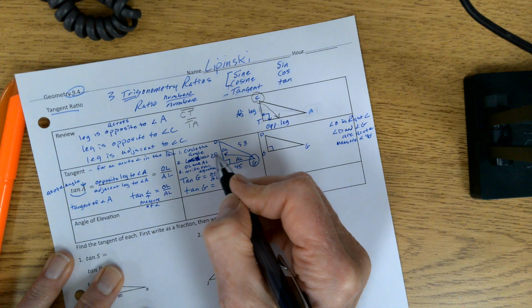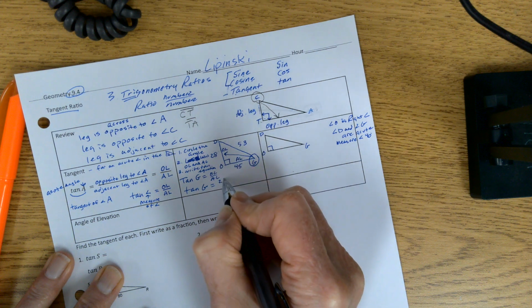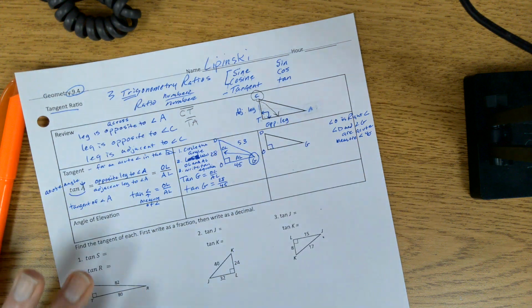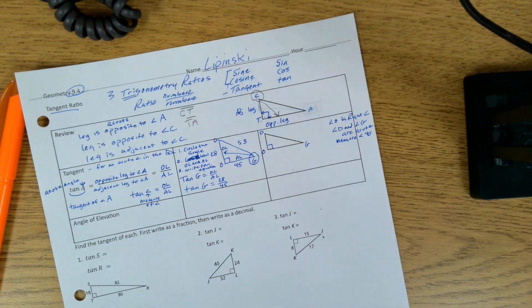My opposite leg is 28. My adjacent leg is 45. That's all I do. And then if I want to write it as a decimal, I just divide 28 by 45.